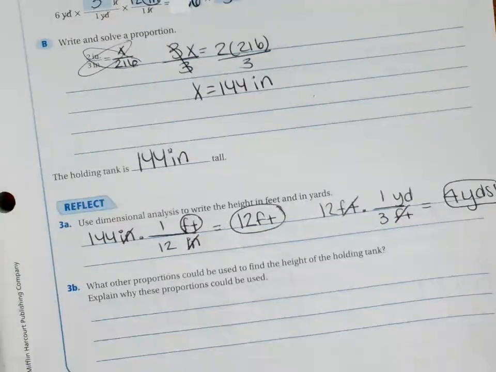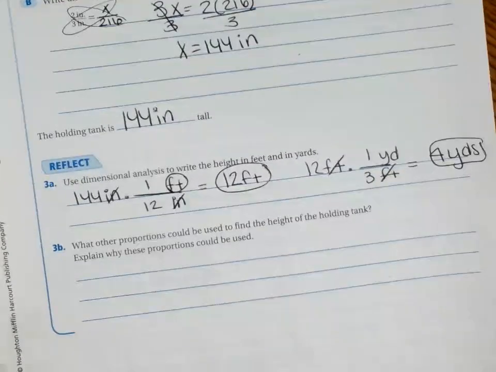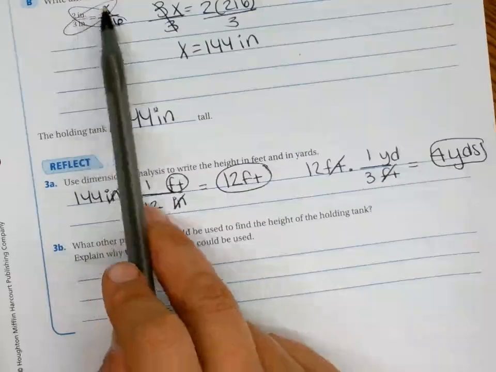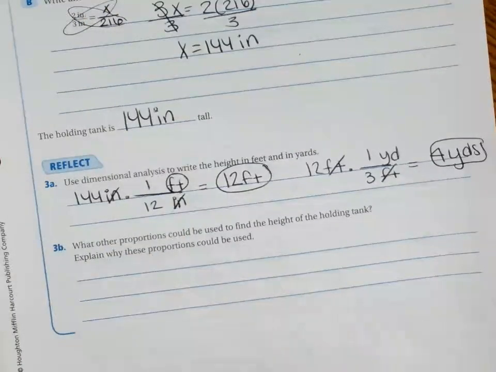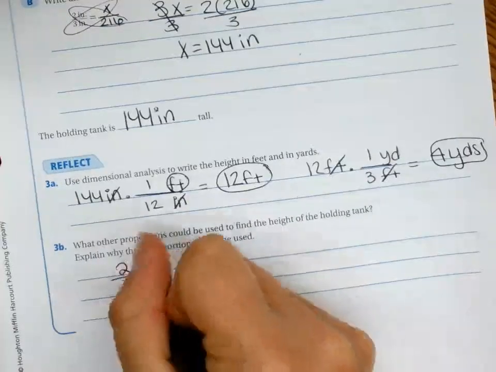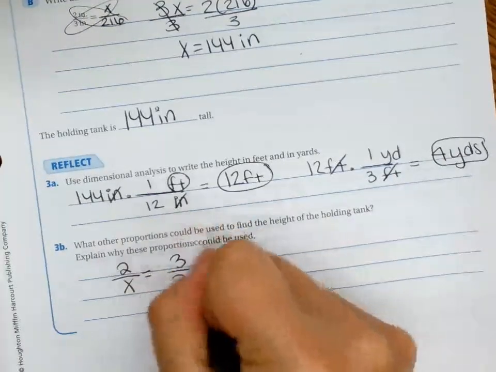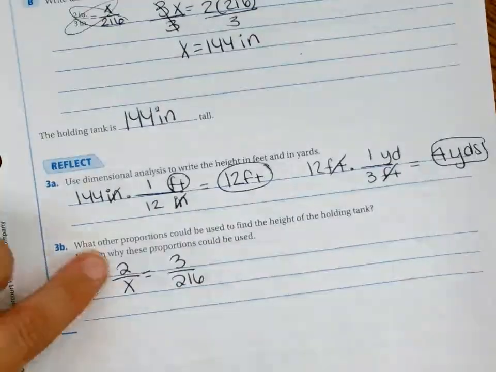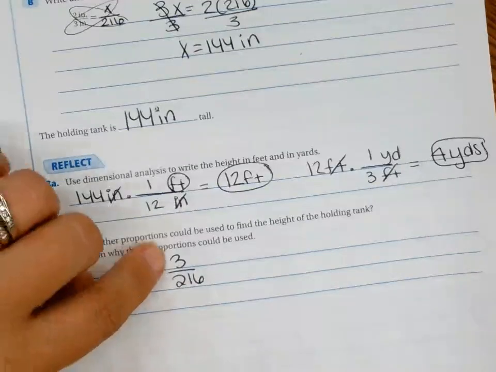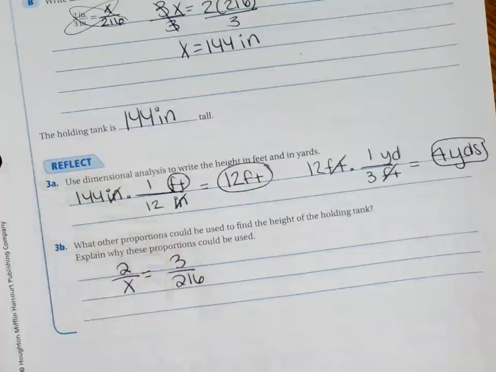What other proportions could be used to find the height of the holding tank? Explain why these proportions could be used. So what did they do? They did the height is to the diameter as the height is to the diameter. You could also do the height of one is to the height of the other, as the diameter of one is to the diameter of the other, right? So tuna's height is to the holding tank's height, as the tuna's diameter is to the tank's diameter. As long as you're staying consistent in your proportion, it will work.